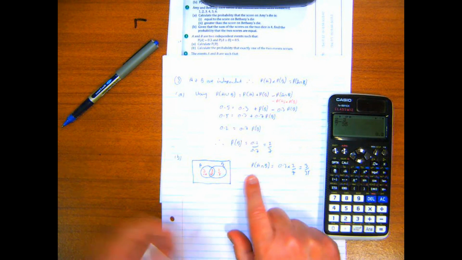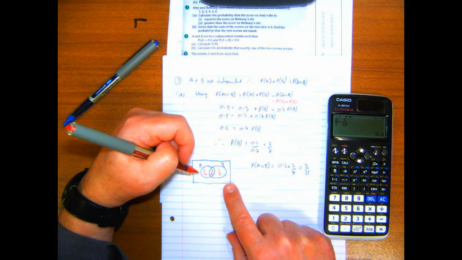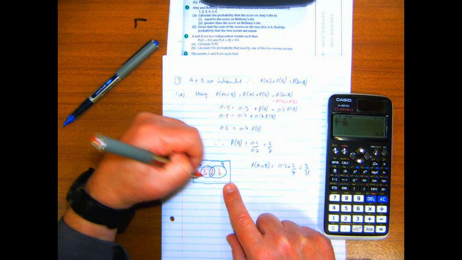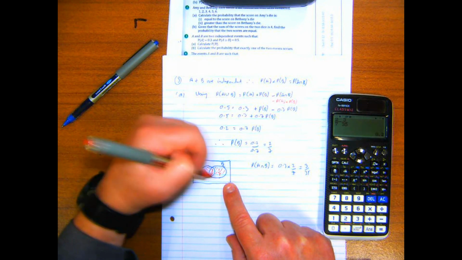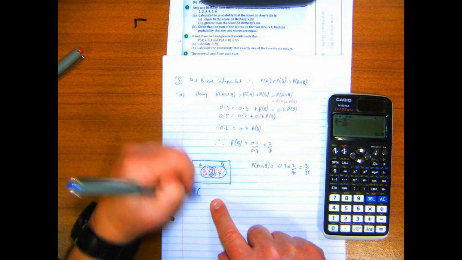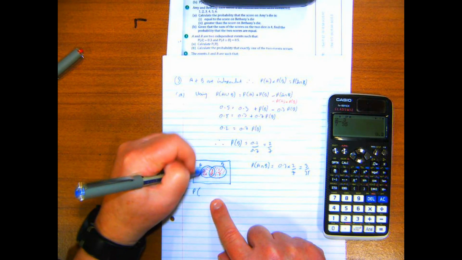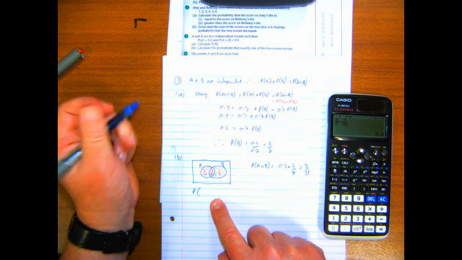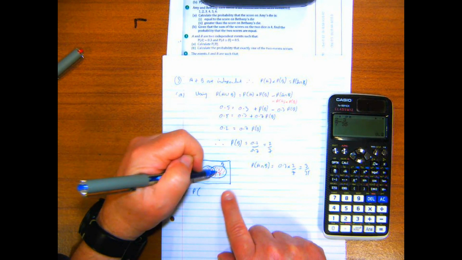And the probability of exactly one of them occurring is going to be that probability or that probability. Because this section means only A is occurring, and this section is only B is occurring.